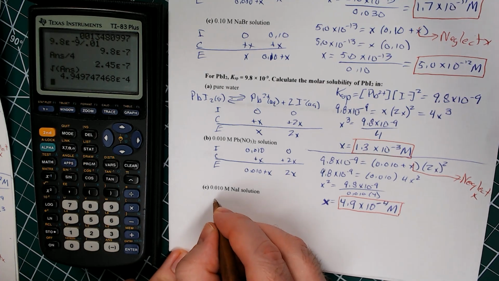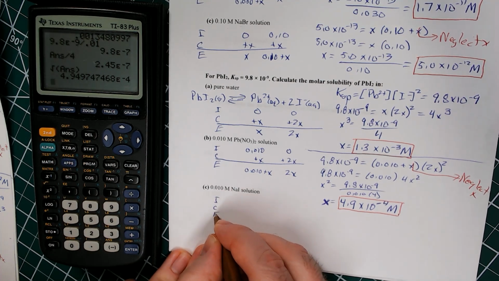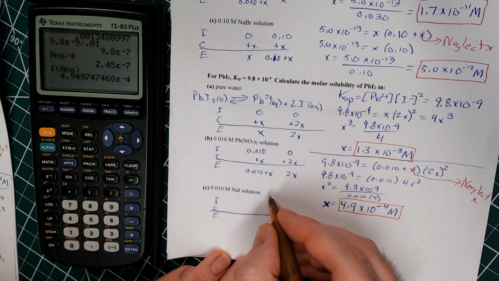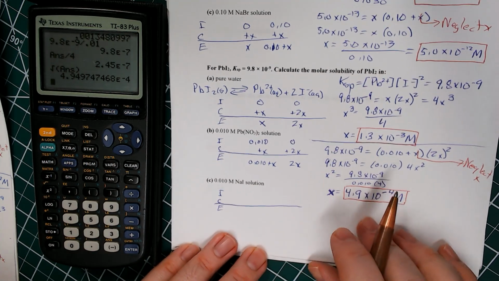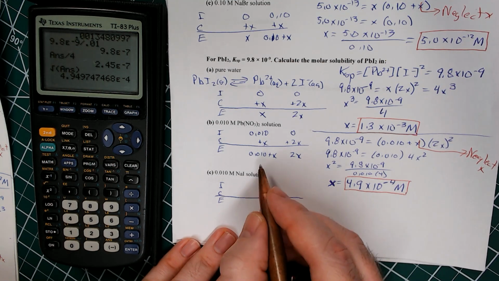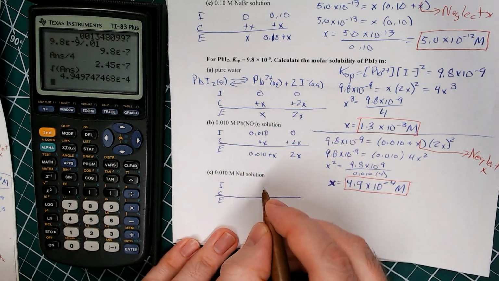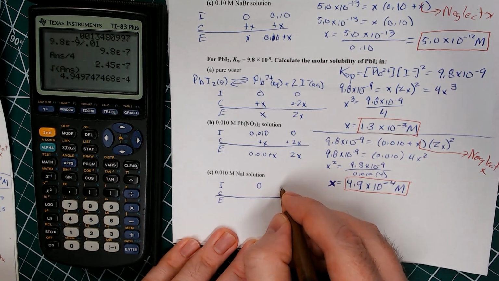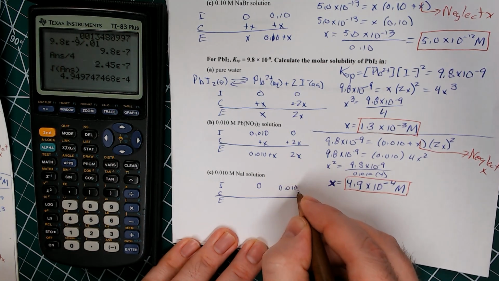Okay, so now let's look at initial, change, equilibrium. Here, our common ion is the iodide ion, so we've already got some of that iodide ion present. So our initial concentration of lead in there is going to be 0. Our initial concentration of iodide is going to be 0.010.